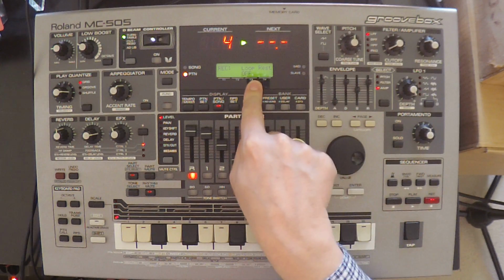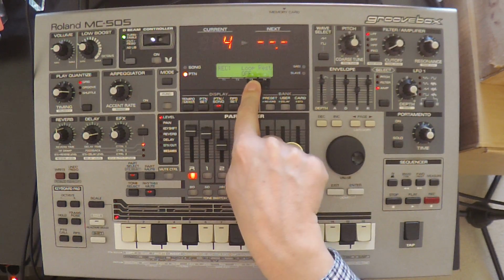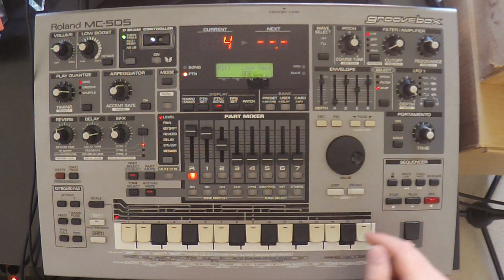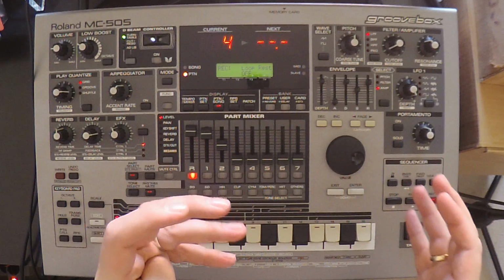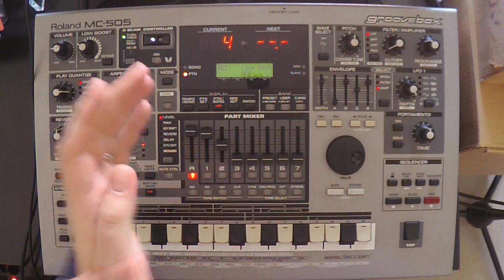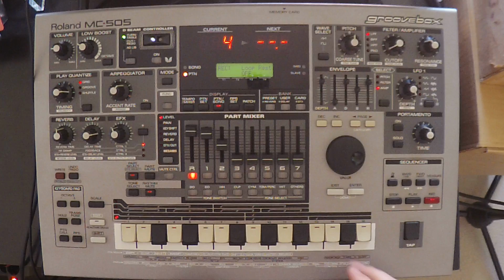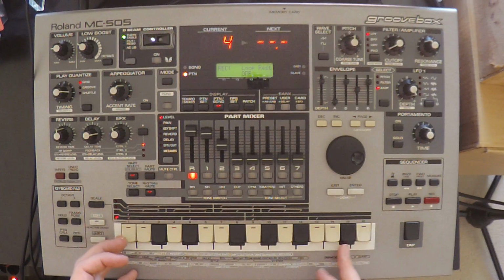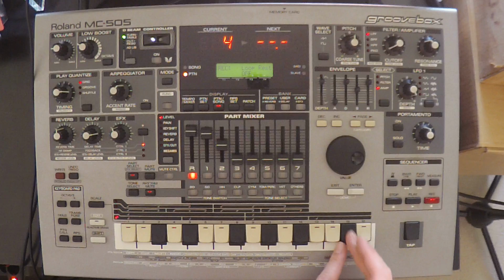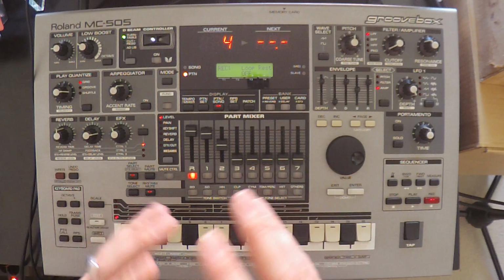Now the loop rest function, this is very useful for programming notes that overlap till the pattern is repeated. So let's say I have a 1 bar loop here and I want to program something on a note on at the end of the bar, maybe step 15 or 16 or so, but I want to keep this note.